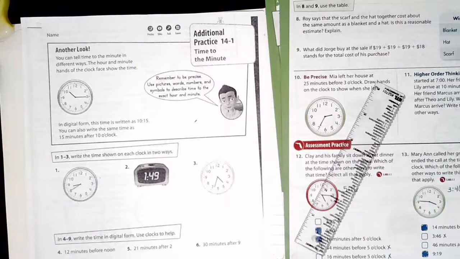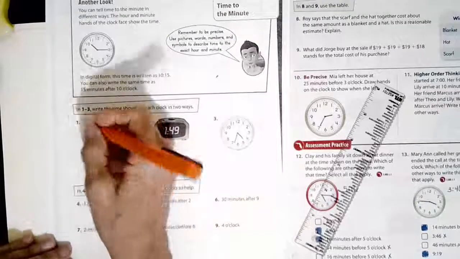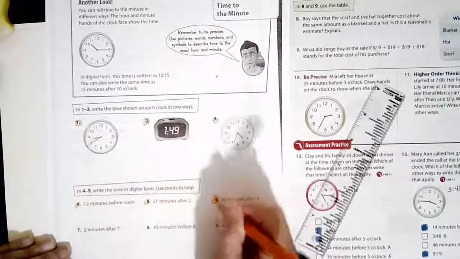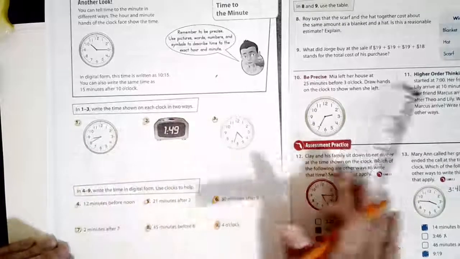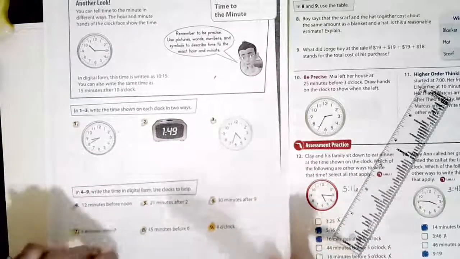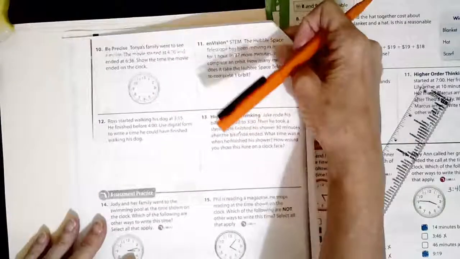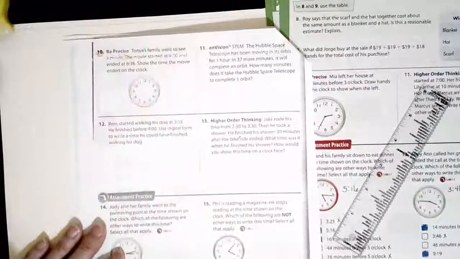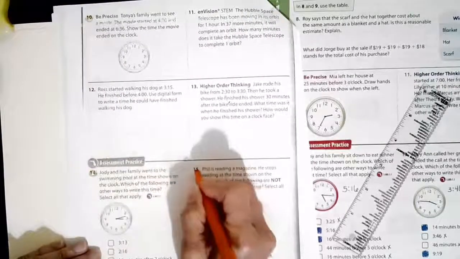And we're actually going to do, let me get my highlighter, all of these on the front because you really need to be able to practice telling time. Super important. So 1 through 9 on the front, and then when we turn it over on the back, 10, excuse me, and then 14 and 15.